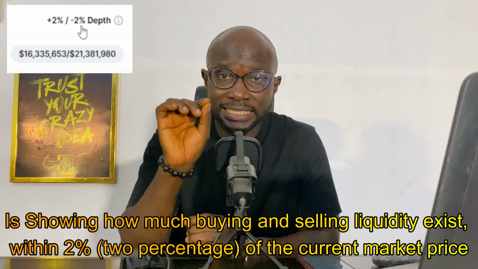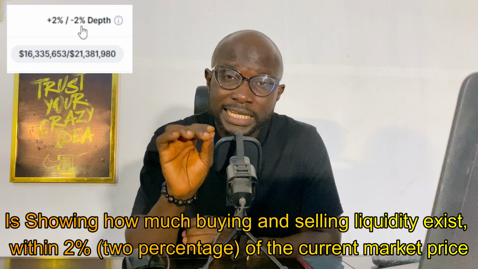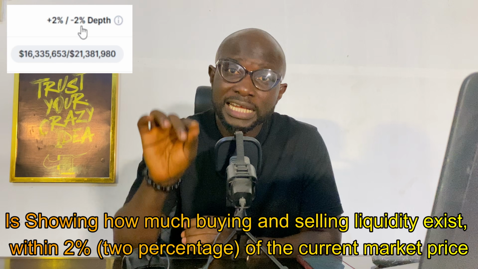On CoinMarketCap, -2% and +2% depth shows how much buying and selling liquidity exists within 2% of the current market price. So think of it as how strong the market is close to the current price. Let's break it down again. Let's assume this level is the current market price, and we all know that markets go up, and when it's going up, it is increasing. So when it's going up, that is your +2.